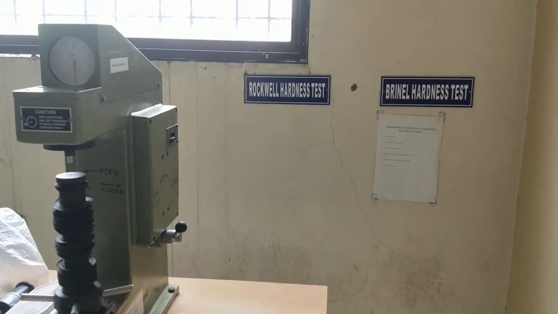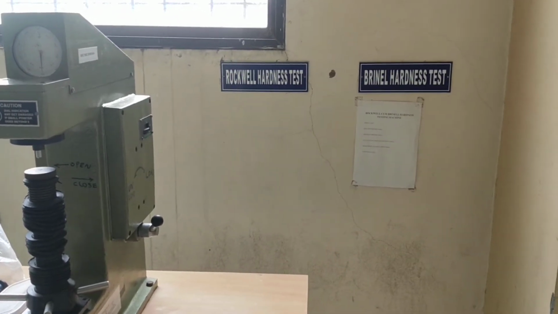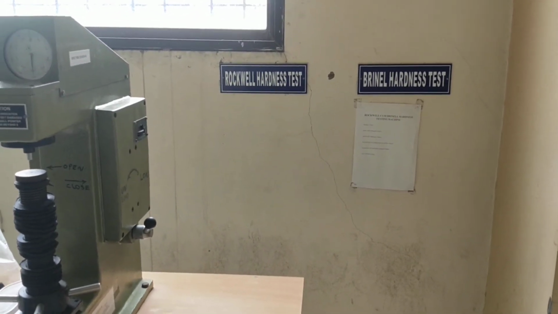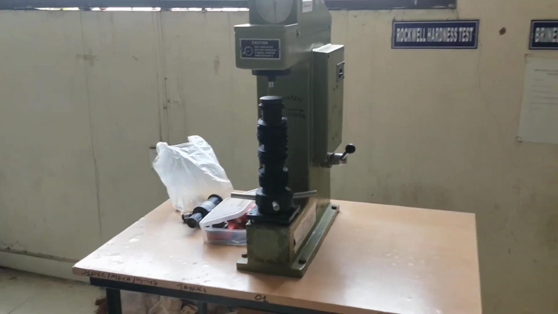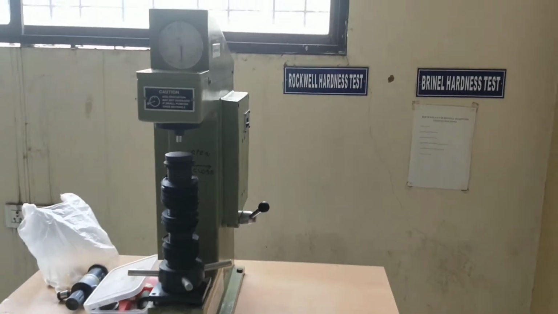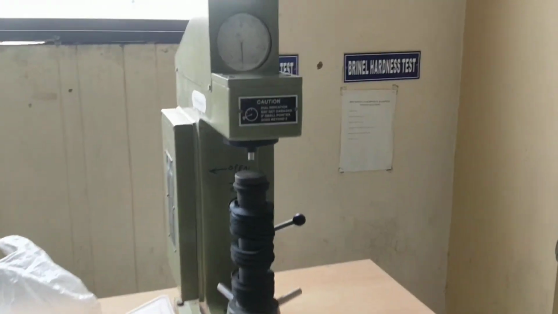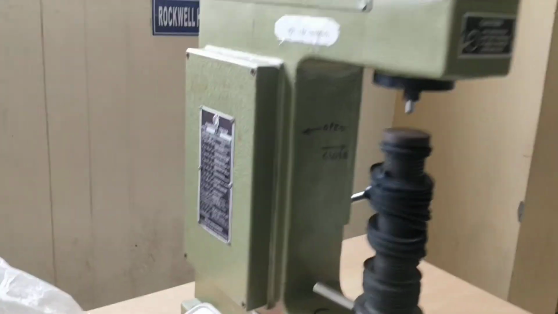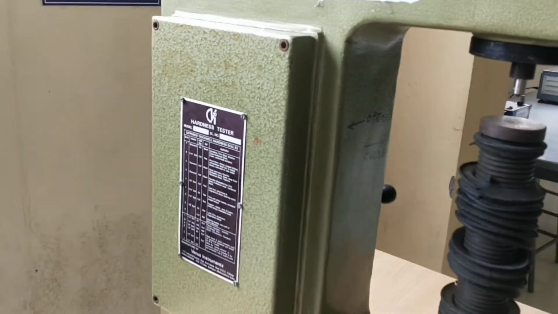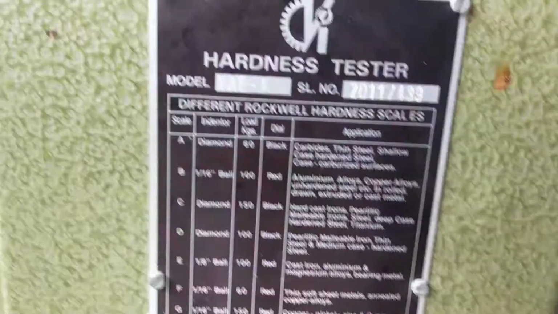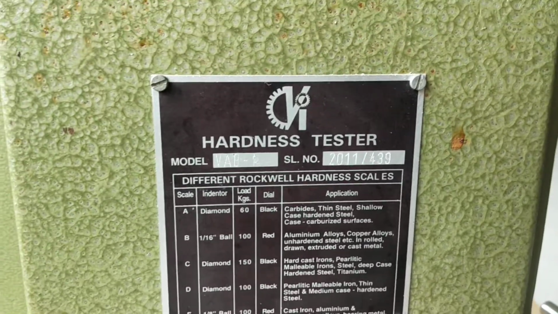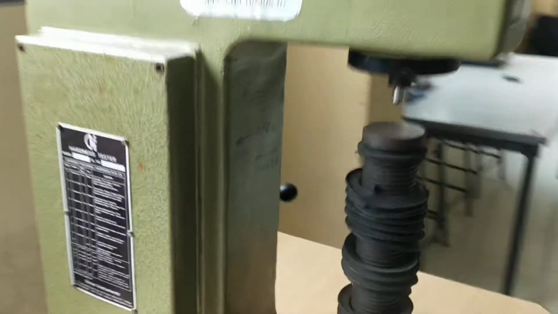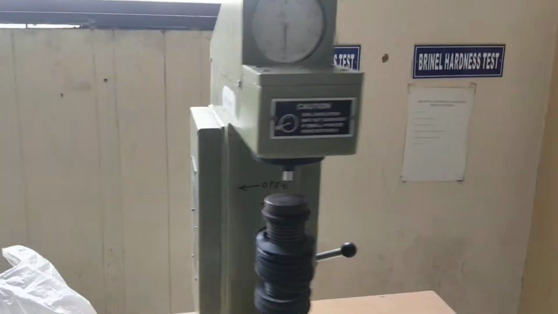Next, the Rockwell and Brinell hardness test. To determine the hardness of a material, we use this equipment, the Rockwell and Brinell hardness test, and we have this machine. You have got some readings here. These readings will help us while we perform the experiment.